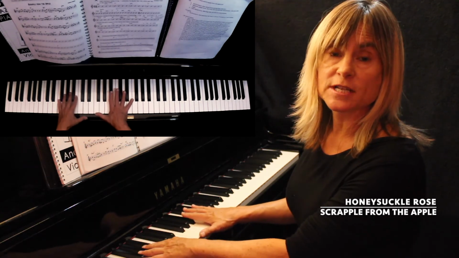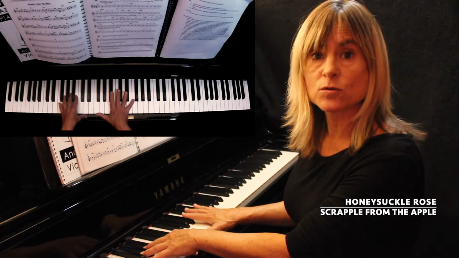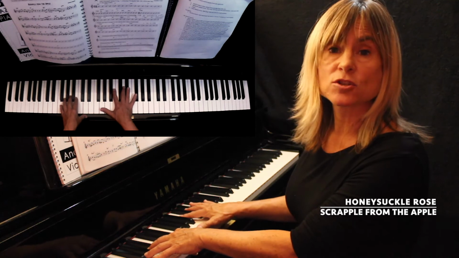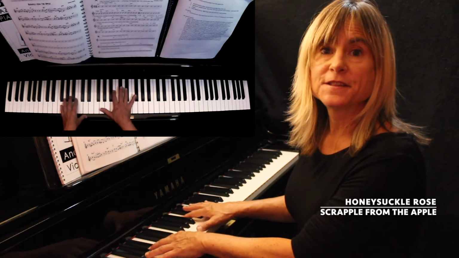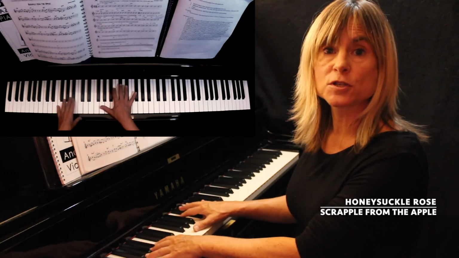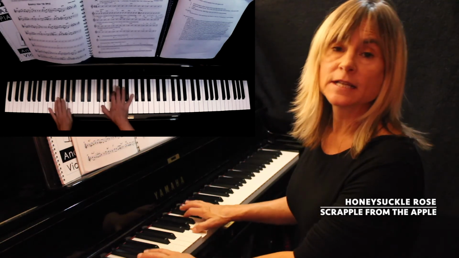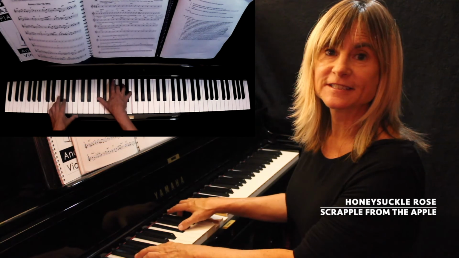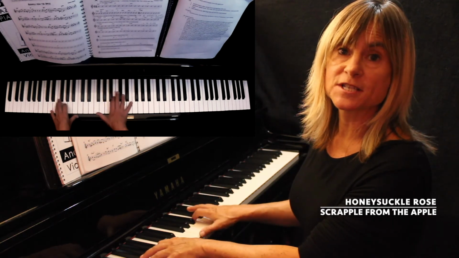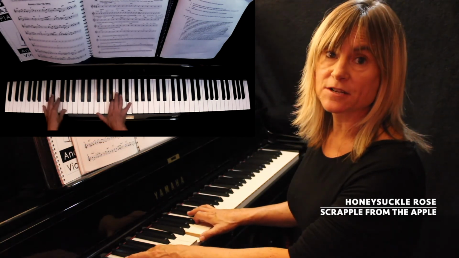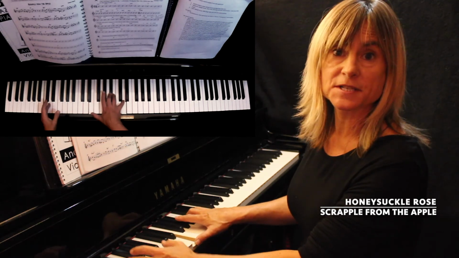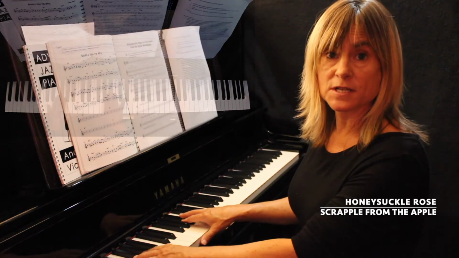And the B section is just a series of dominant 7th chords. In Scrapple from the Apple, it's very similar, except the first chord is A7. I'm playing an A13 here. Goes down a 5th to D7, goes down another 5th to G7, and then down another 5th to C7. So we end up in the same key, but it's just moved in a cycle of 5ths.